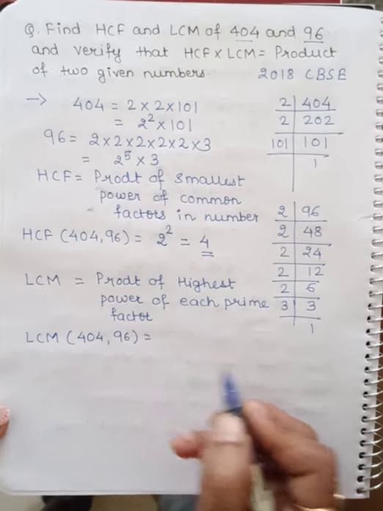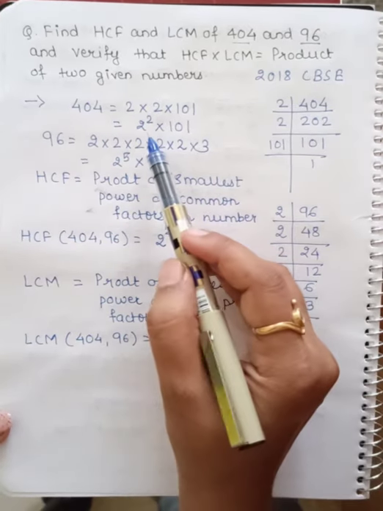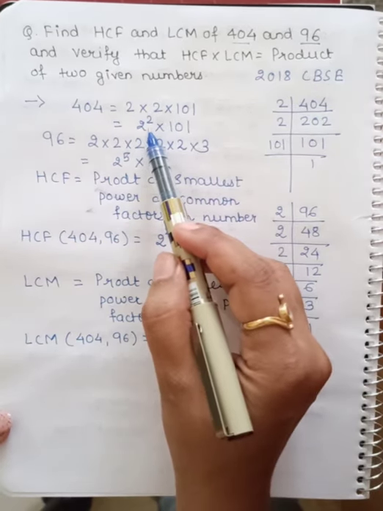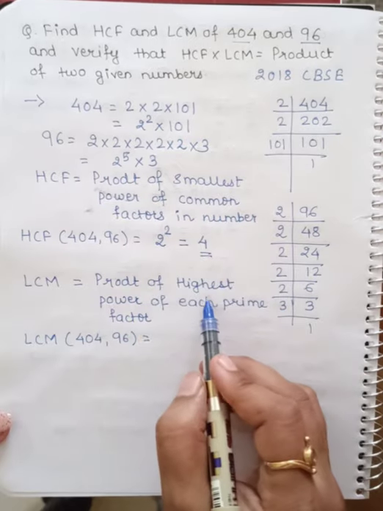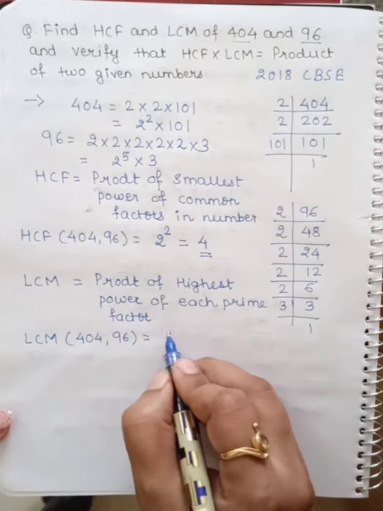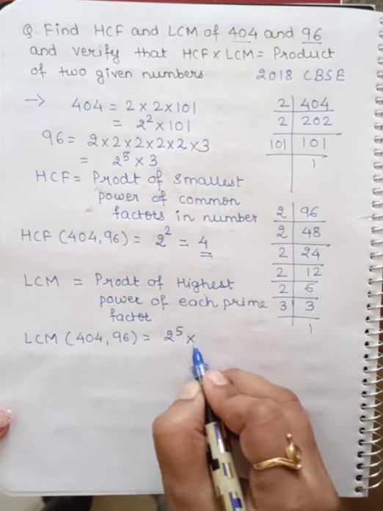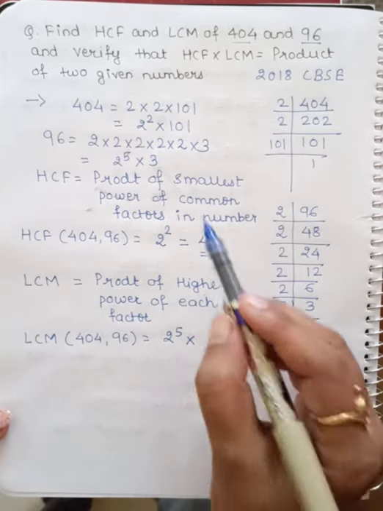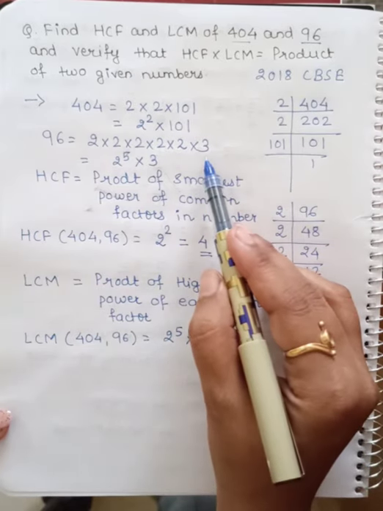Now all prime factors have to be considered. So the first prime factor is 2. Here it is 2 square. Here it is 2 raised to 5. Now I have to consider the highest power, so definitely I will write 2 raised to 5. Let us go in an increasing order. After 2, which is the next prime factor, 3.